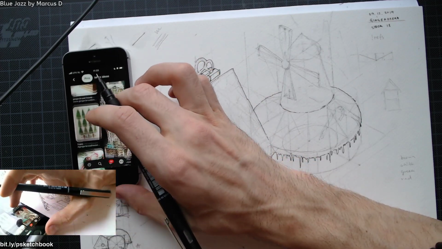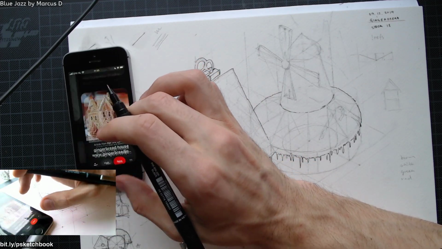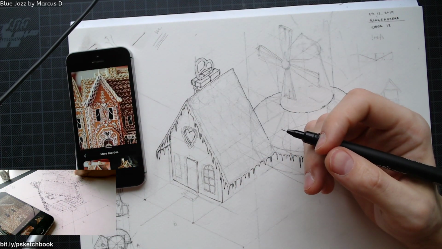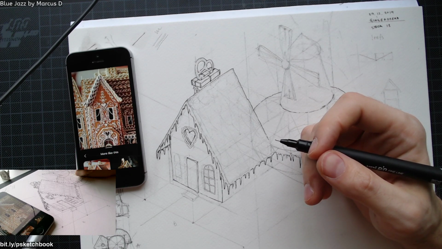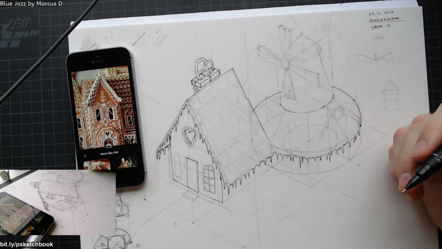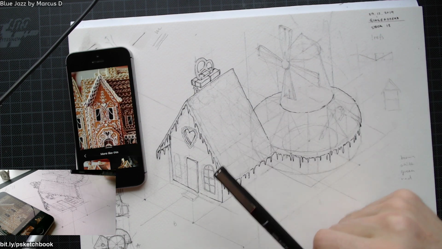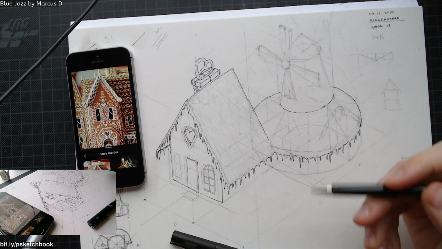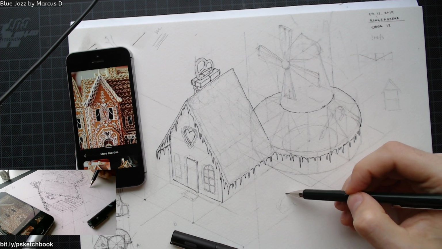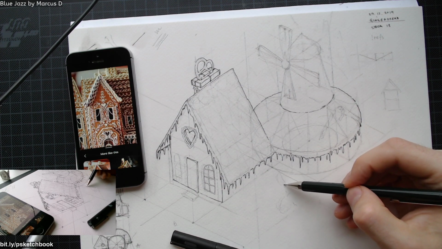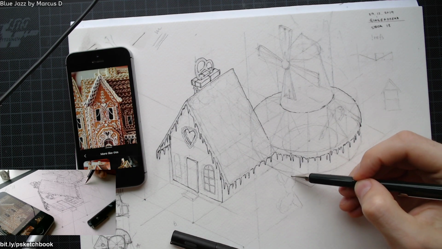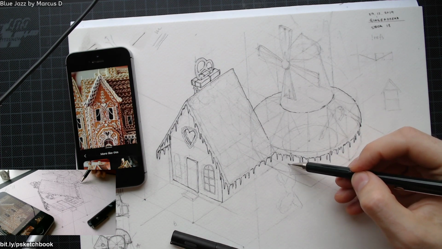Okay, let's look for some more. Like, some people go really wild. Gingerbread man. Yeah, I will add the gingerbread man later here. Maybe he's chopping down wood. That's what gingerbread men do usually.